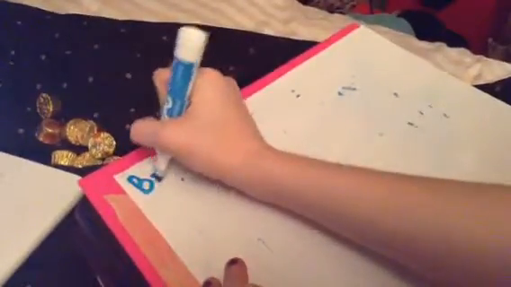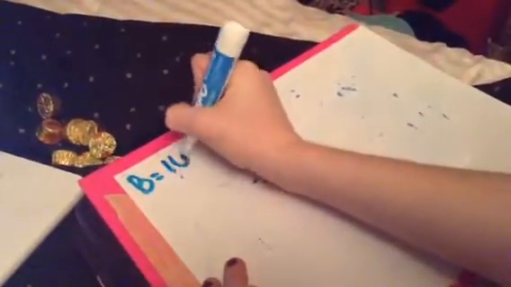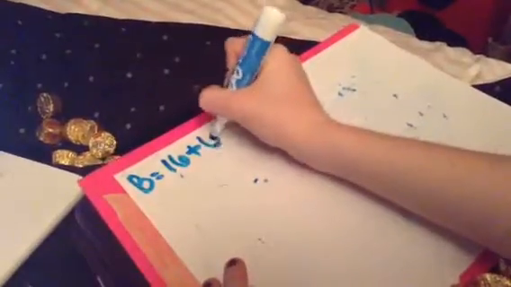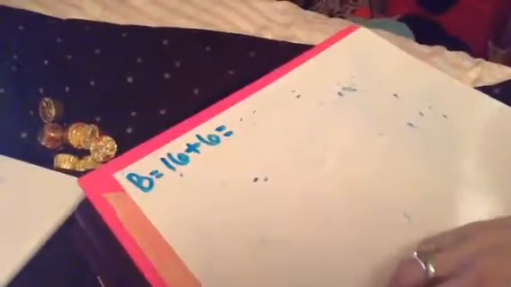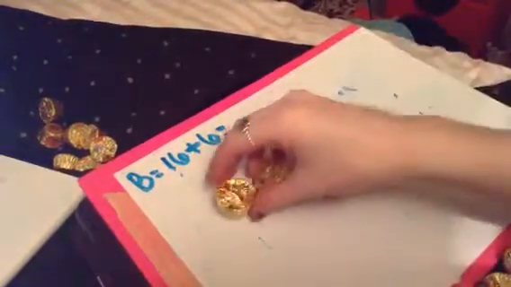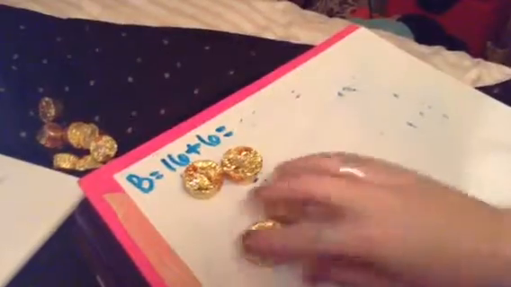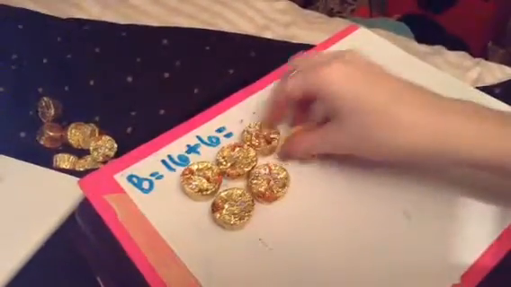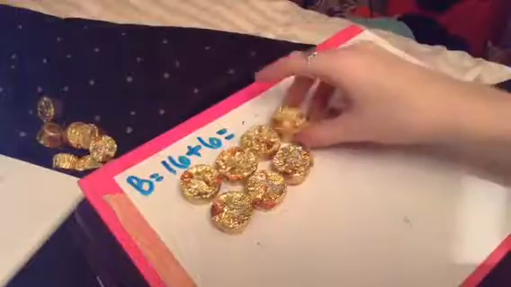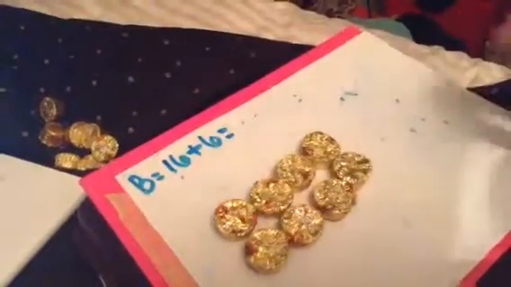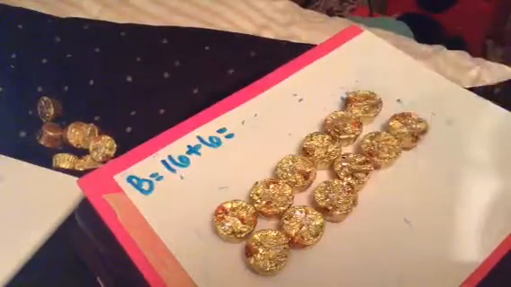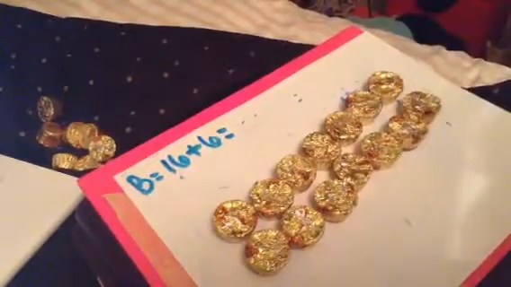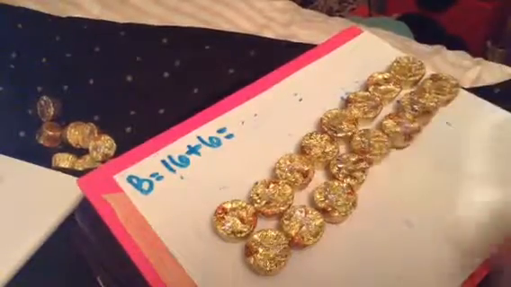Okay, so we know that Billy had 16 plus 6 more. So we want to figure out how much Billy had total after buying 6 more pieces of candy. Let's count 1, 2, 3, 4, 5, 6, 7, 8, 9, 10, 11, 12, 13, 14, 15, 16. There's the 16. We want to add 6 more.